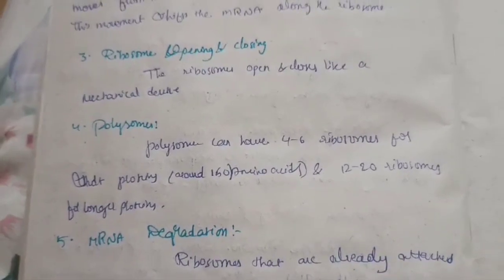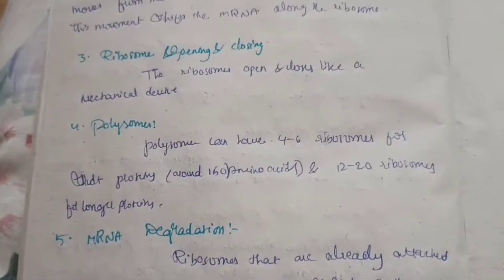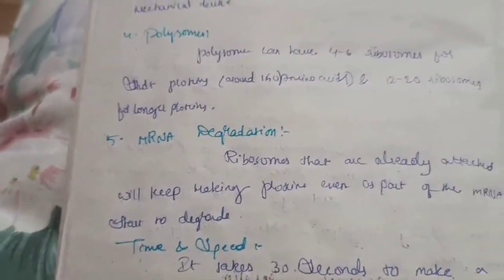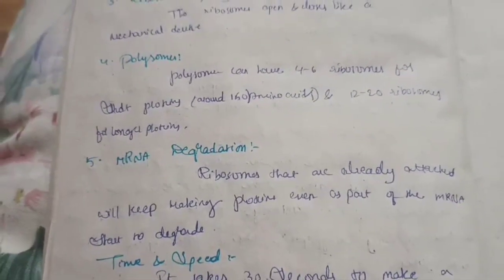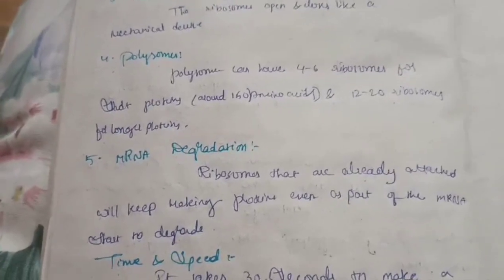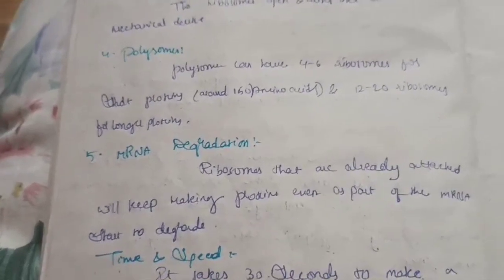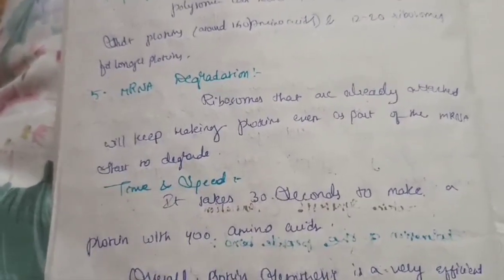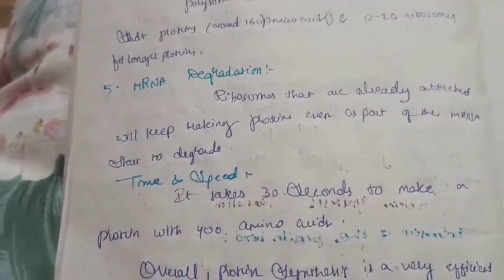A polysome can have 4 to 6 ribosomes for short proteins of around 150 amino acids and 12 to 20 ribosomes for longer proteins. On mRNA degradation, if the ribosomes are already attached, they will keep making proteins even if part of the mRNA starts to degrade. As for time and speed, it takes 30 seconds to make a protein with 400 amino acids.